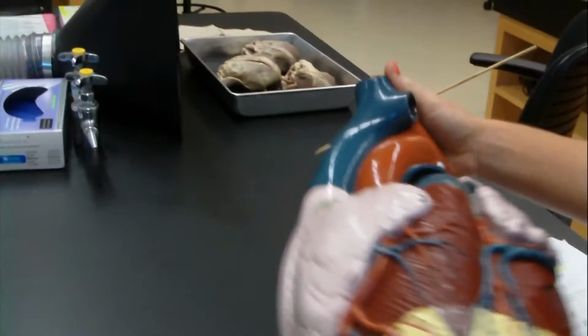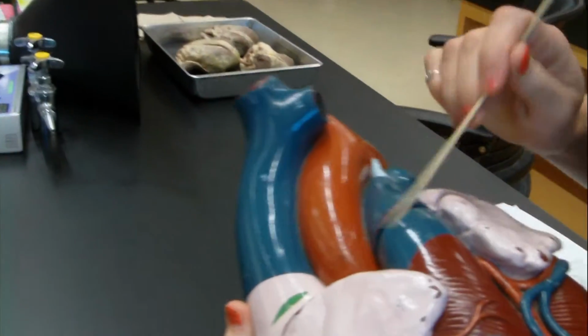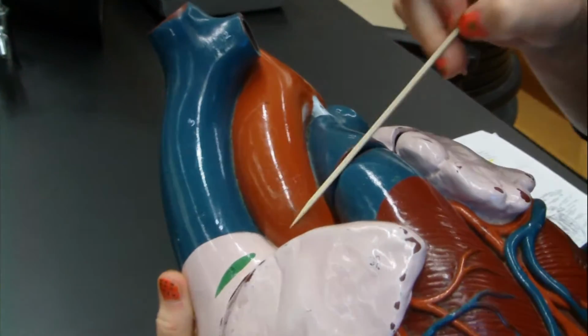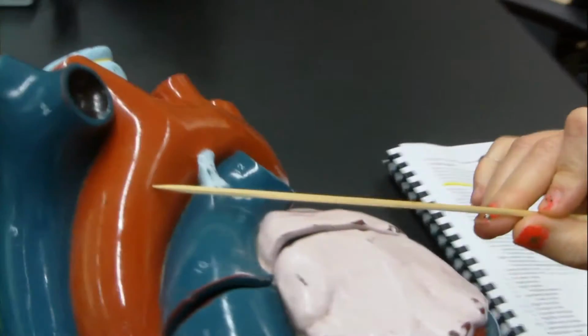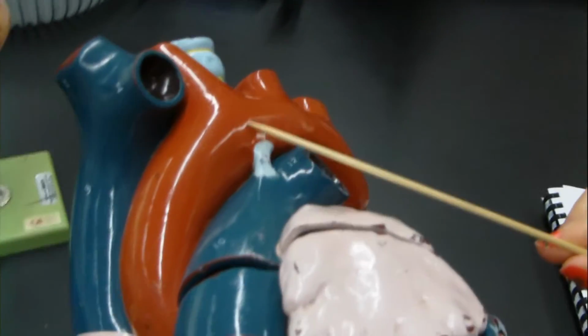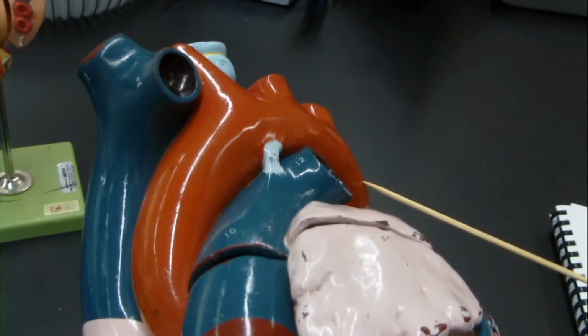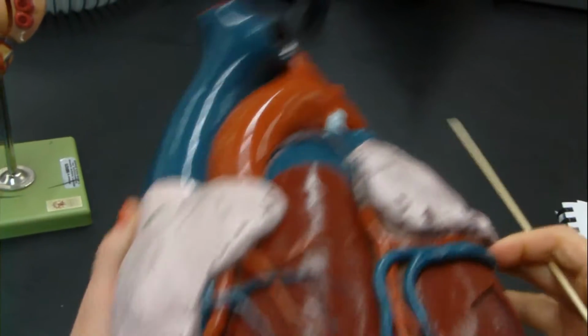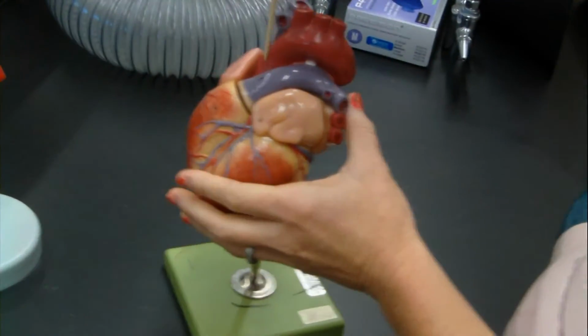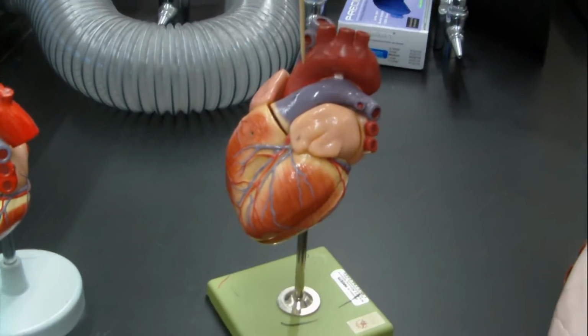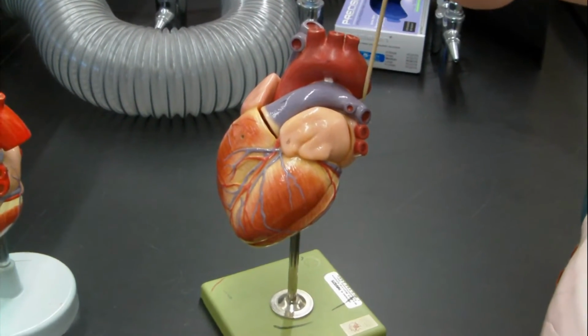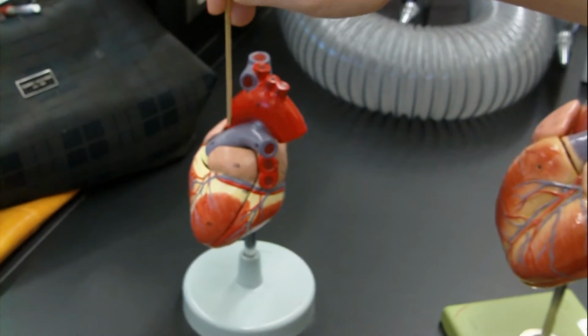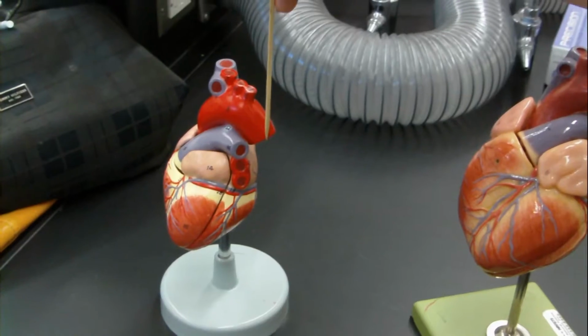Aorta. Ascending aorta. Arch of the aorta.